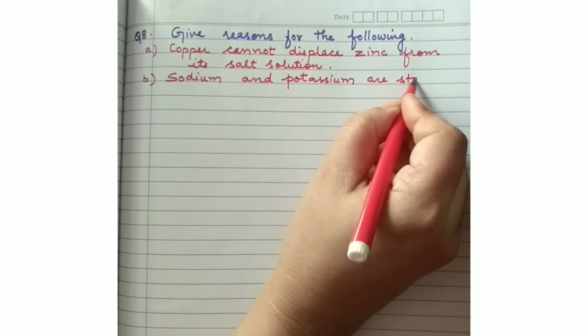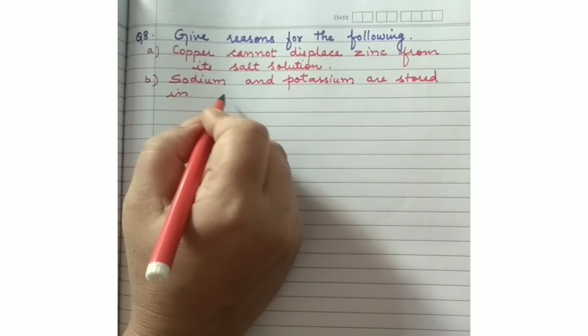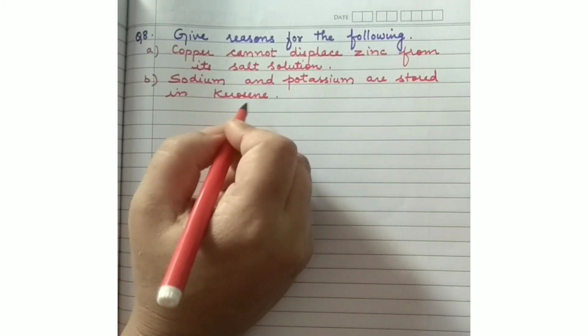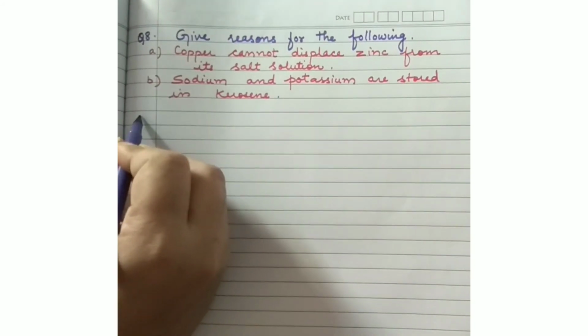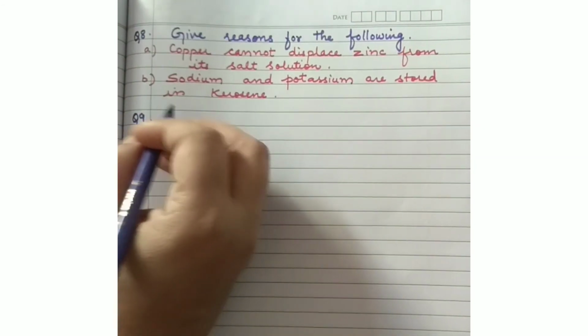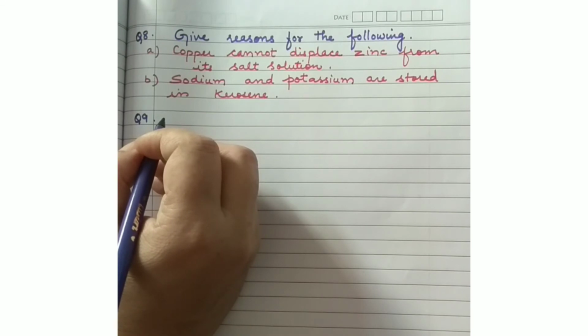Both are stored in kerosene. Now what are the reasons for this? Why are sodium and potassium both stored in kerosene? What's the reason behind it? Very important A and B part of question number 8. Next is question number 9.